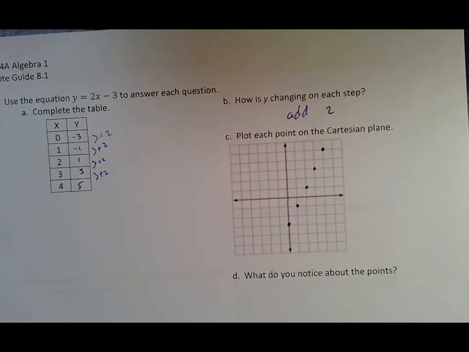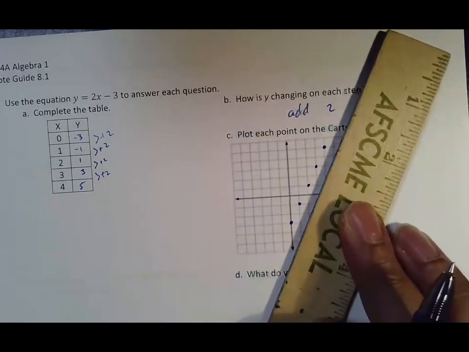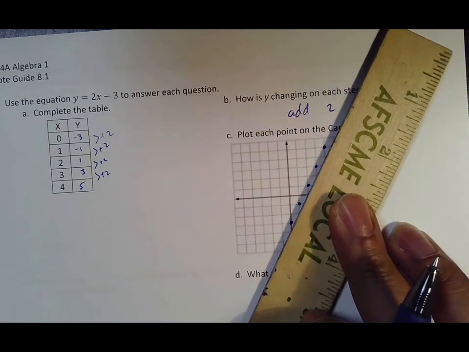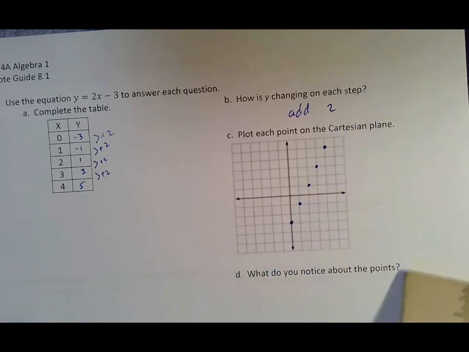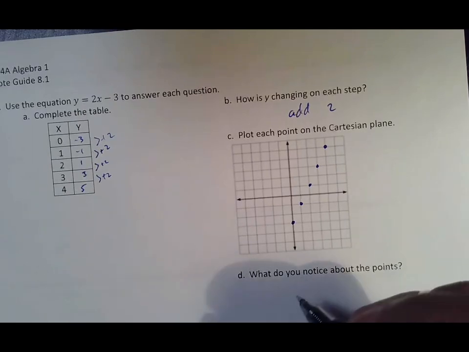What you should notice about those points is that they are in a straight line. You can use the shadow kind of as your guide, but those things are in a straight line. So that is something that you want to notice. Again, they are all in a straight line.